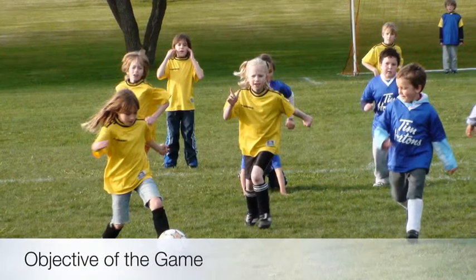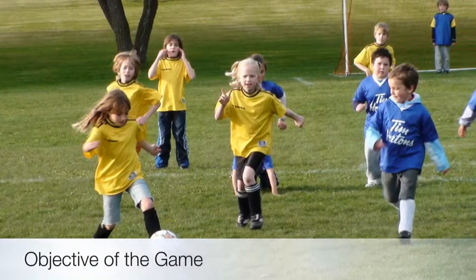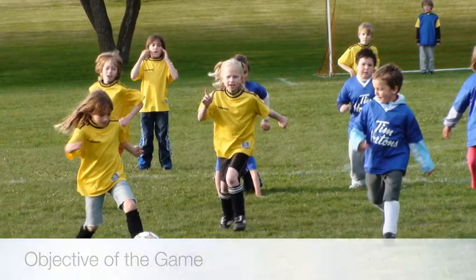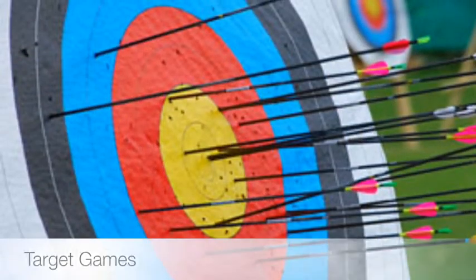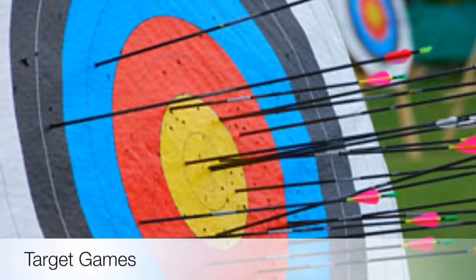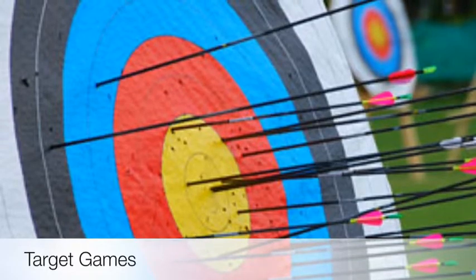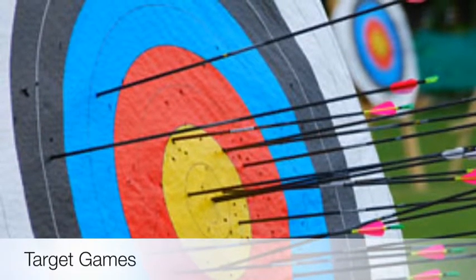Games and activities are broken up into 5 categories, which each have specific objectives that determine the primary rules of each activity. The objectives of target games, such as archery, is to send away an object and make contact with a specific stationary target in fewer attempts than your opponent.